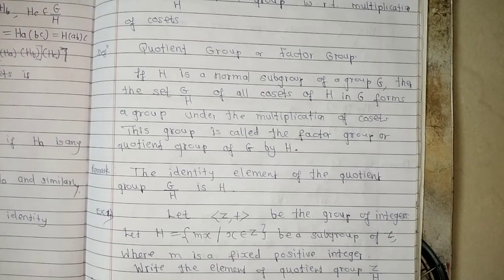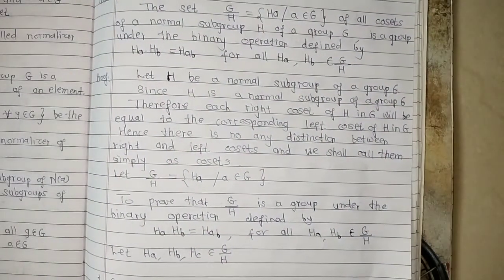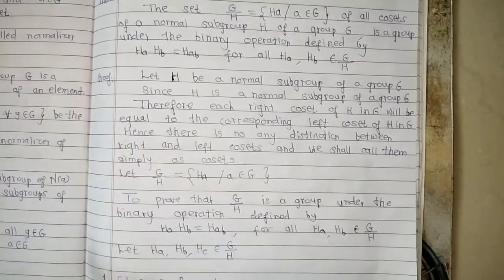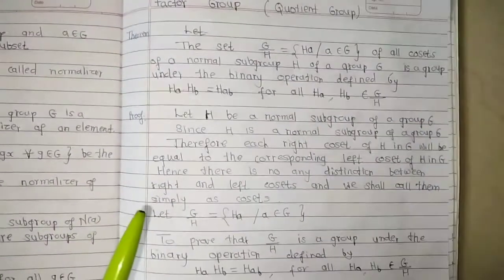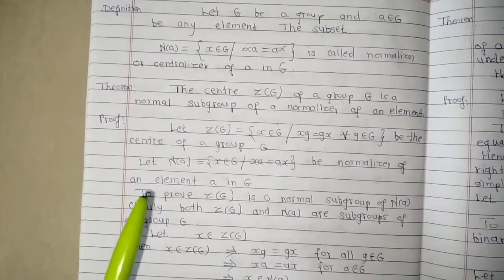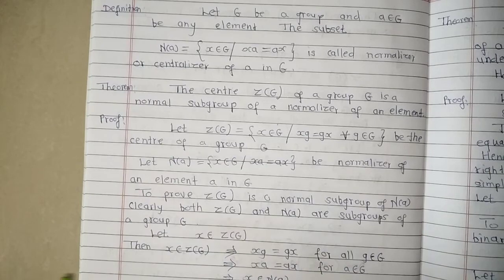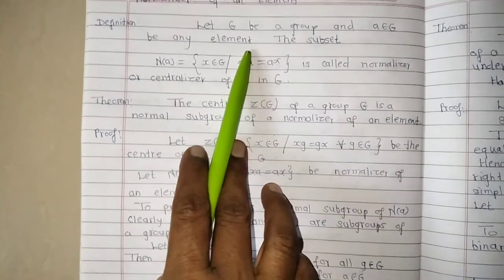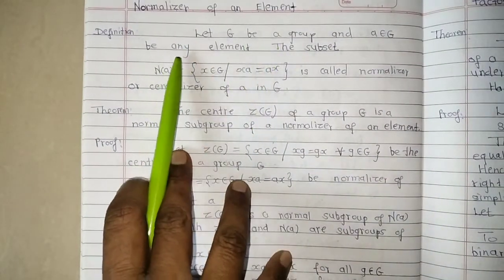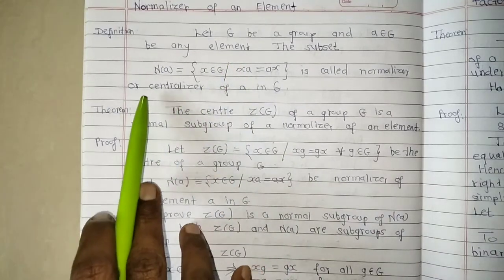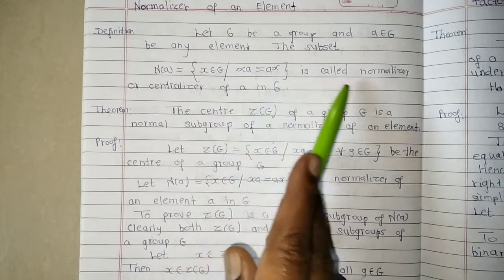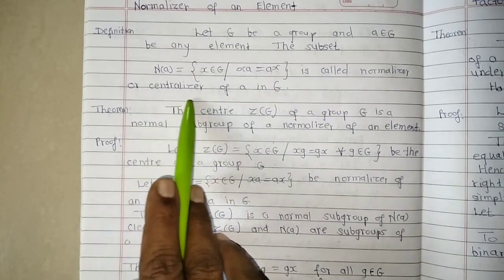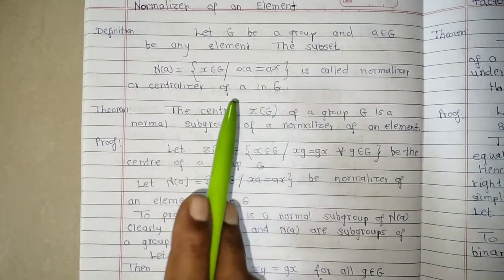And we consider here theorems on factor group and quotient group. Also, first we see the normalizer of an element. Let G be a group and a be any element of this group G, then N(a) equals the set of all x belonging to G such that xa equals ax. It is called the normalizer or centralizer of a in G.